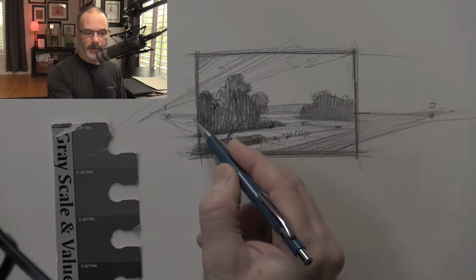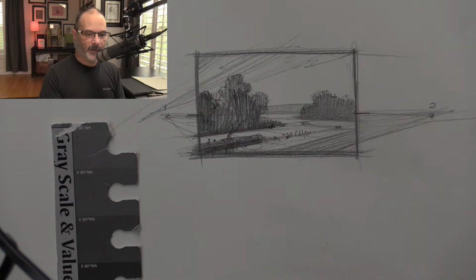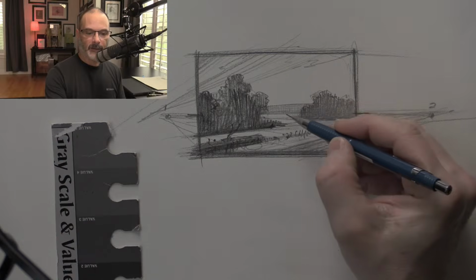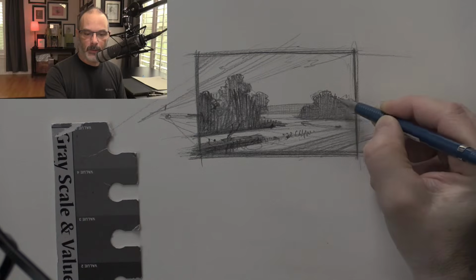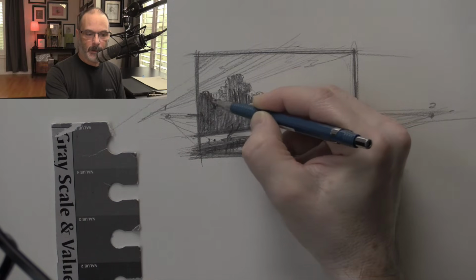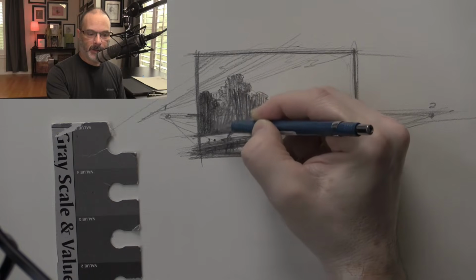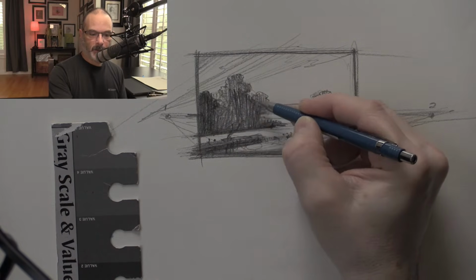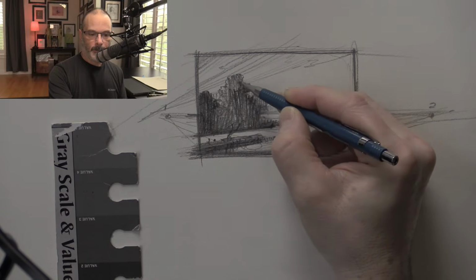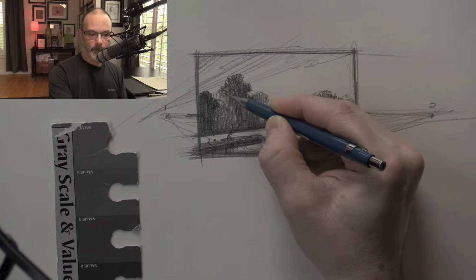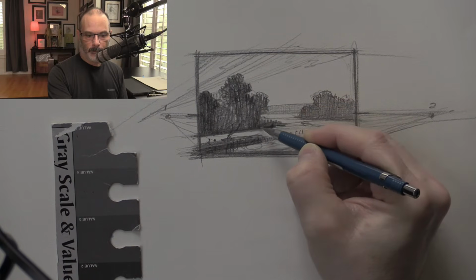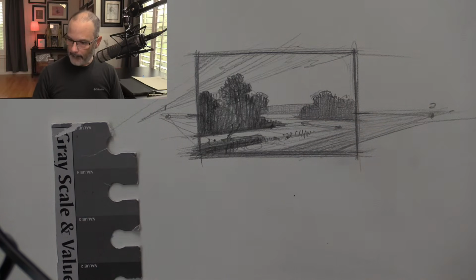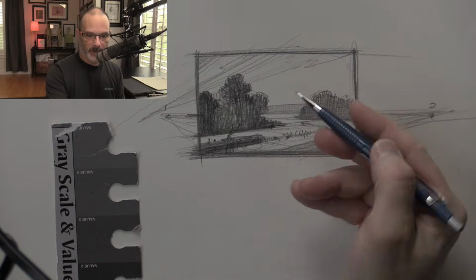So our horizon line was almost in the middle of the image, which isn't really the best way to go about things. But in this particular scene, I kind of like it. Does anybody have any questions about what I'm doing here with this? So I'm trying to be loose but yet solid with my tone. I like this pencil graphite so much better than the other one.